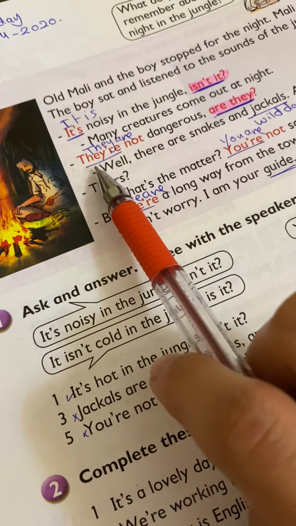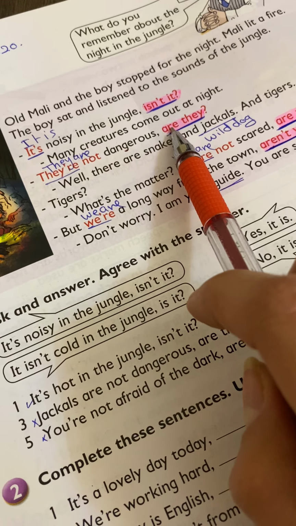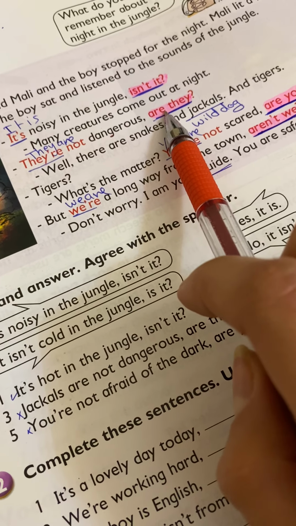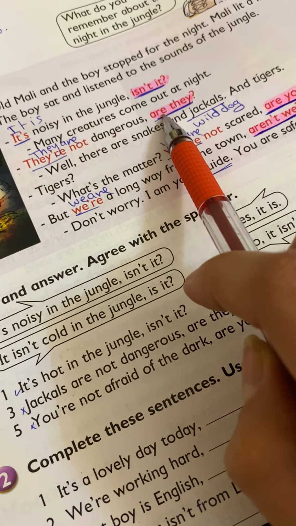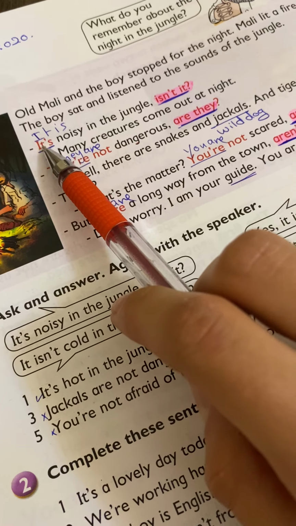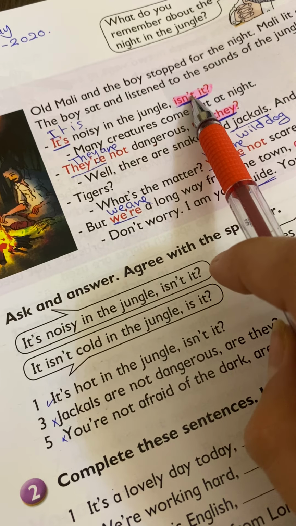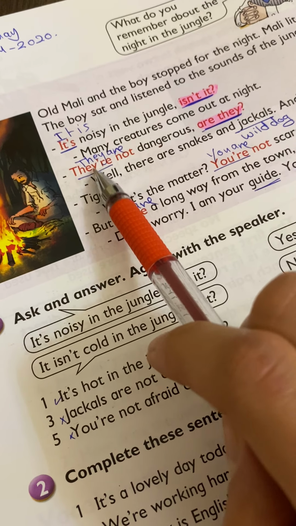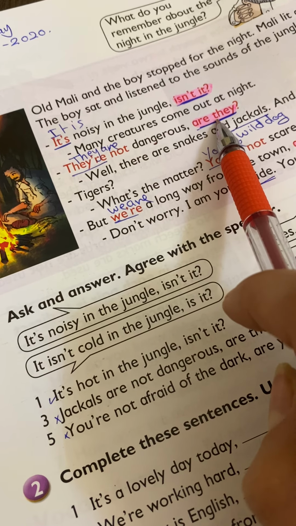Okay, but look at this sentence. Here the question tag is positive. It is not negative. So why do we write the question tag here in positive? Because the sentence is negative. So if the sentence is positive, the question tag is negative. When the sentence is negative, the question tag is positive. Look here.